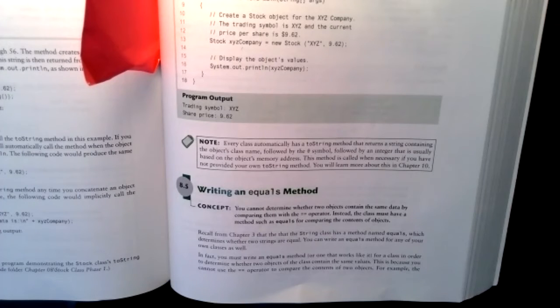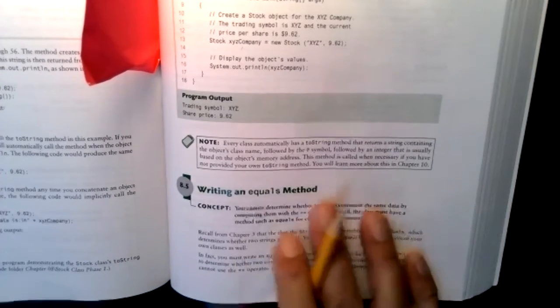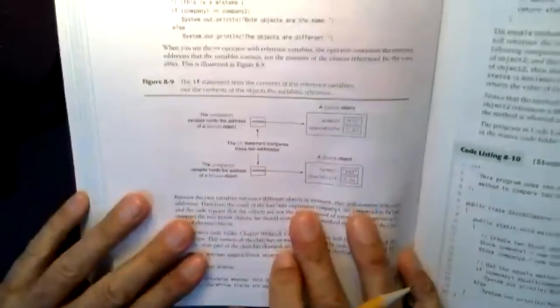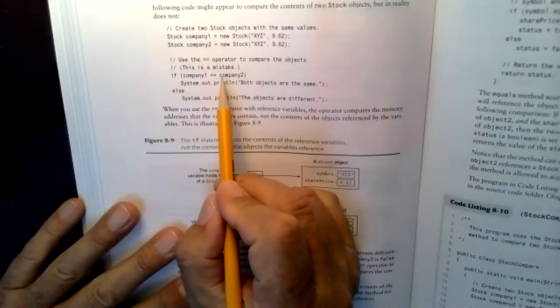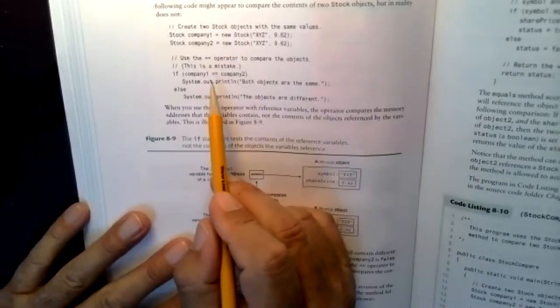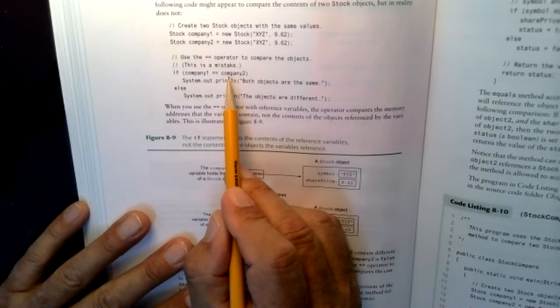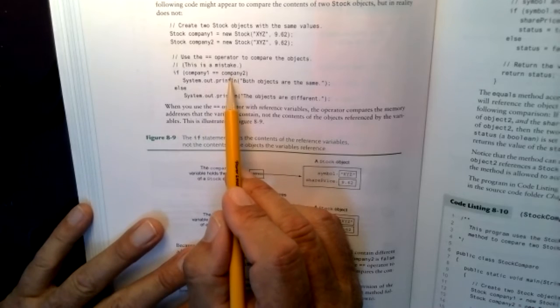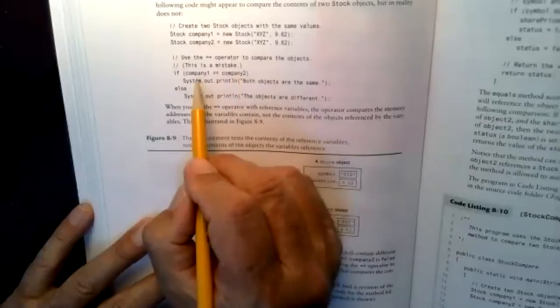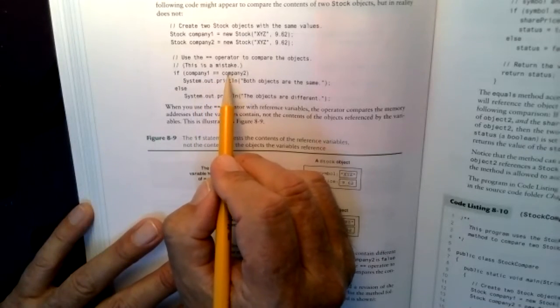Okay, I'm going to do one more section. That's section 8.5. All right, and something called an equals method. If I tried to compare two objects, if I said I'd like to know if the object company 1 is equal to company 2, what would actually be compared when I do this? References. Yeah, it would tell me, are they the same address?